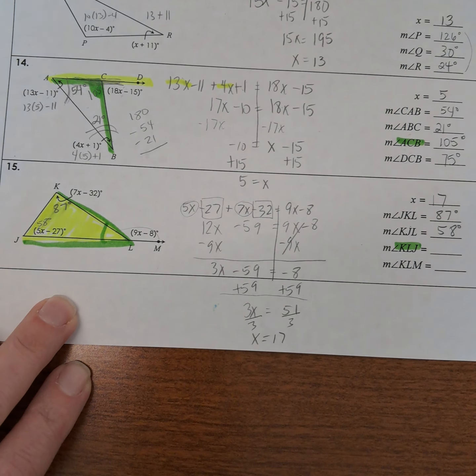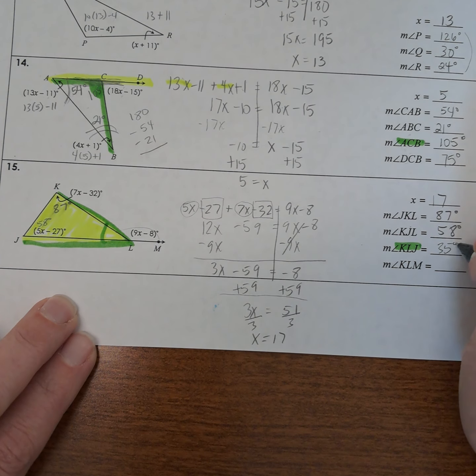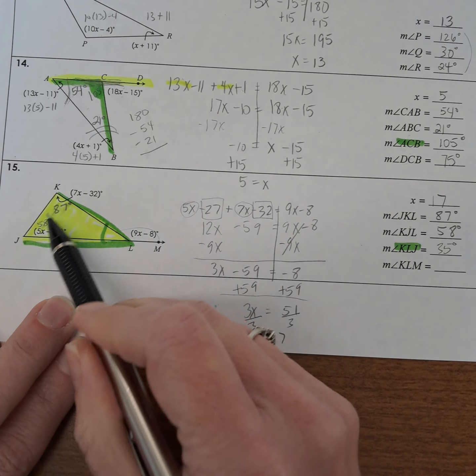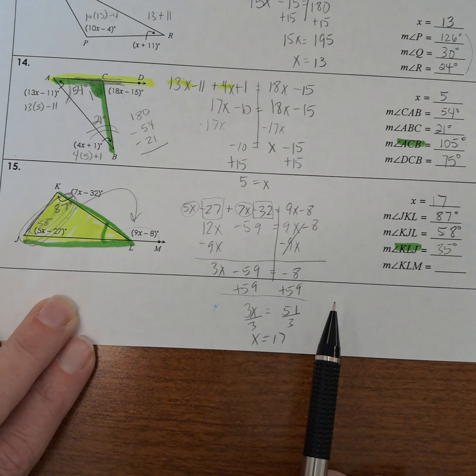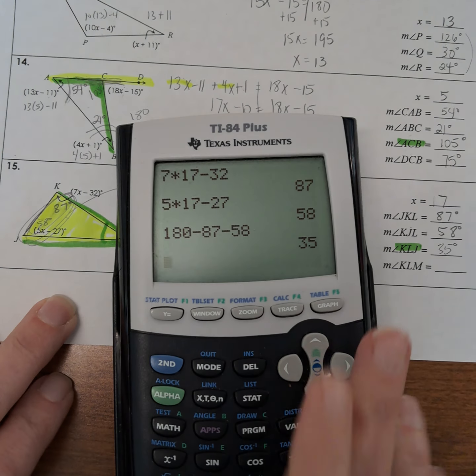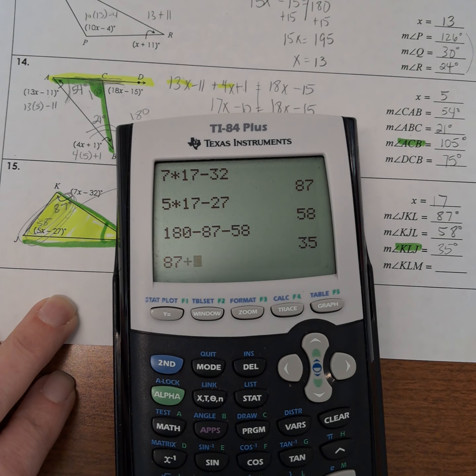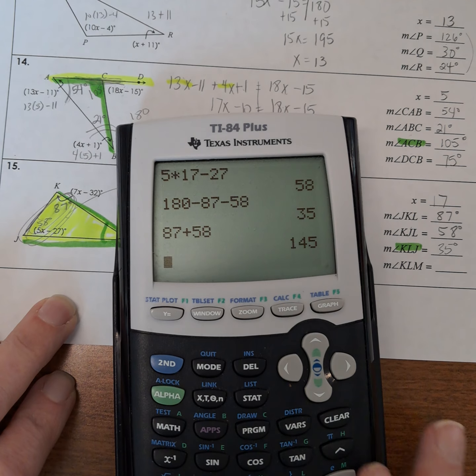And it'll get me 35. And then I'm just going to add these two together. Add those to make the exterior. It's a nice little shortcut, works every time, and I am really all about a shortcut.